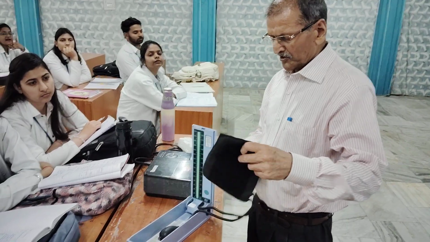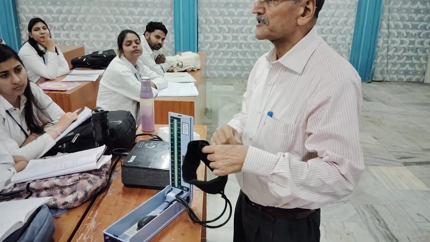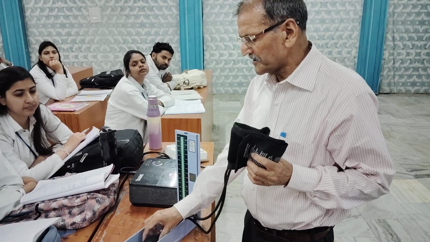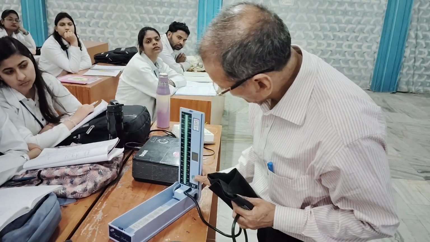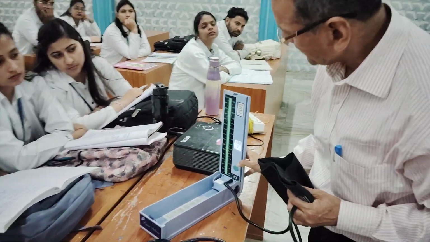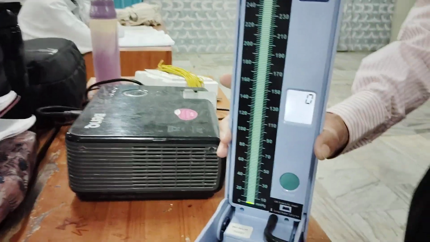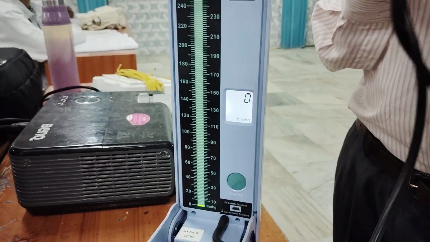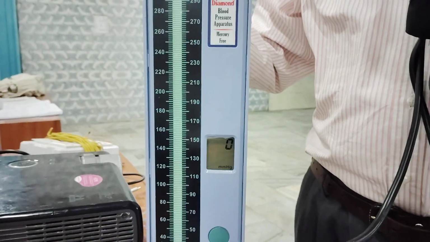Then you will lock it with this, or sometimes there is another mechanism. You will lock it and then start inflating. You have to switch it on from here. Now the mechanism is on. These are the batteries here, and as you inflate it, this will start rising, right?